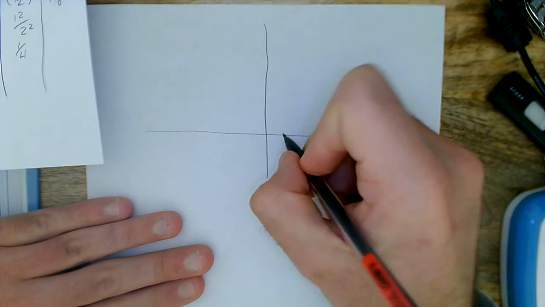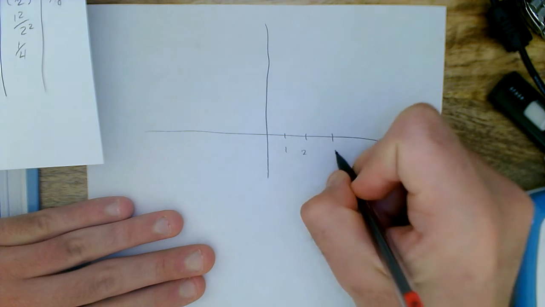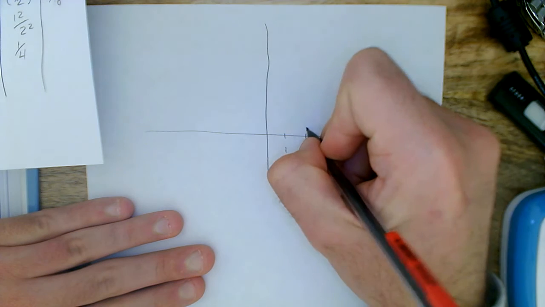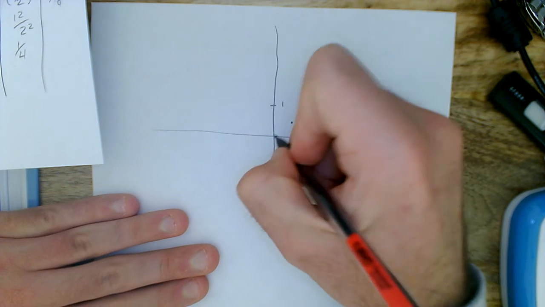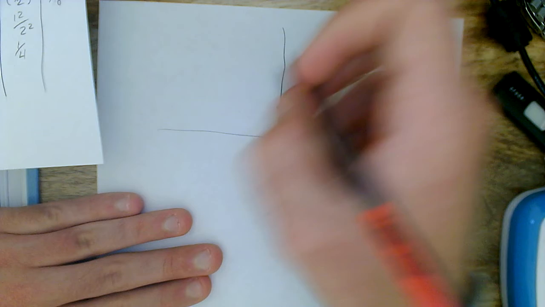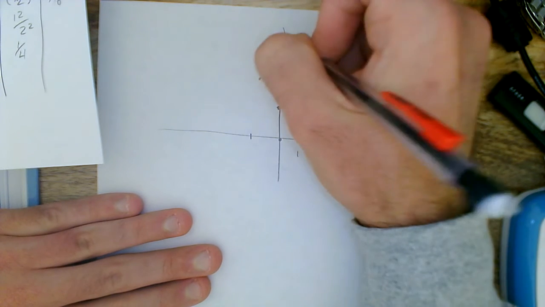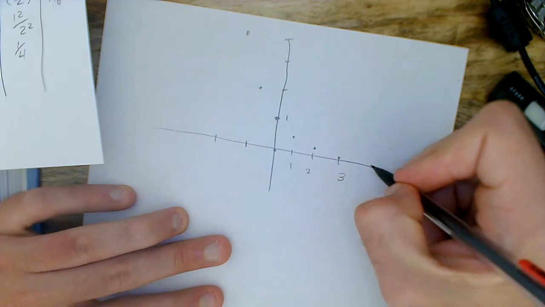Instead, now we're going to have at 1, 2, and 3. Here we have a 1/8, so that's all the way down here. Here we have a 1/4, a little bit bigger, and then here we're up to a 1/2. And then at 0, we're up to 1. And then at 1, we're up to 2, 3, 4. And then at 2, we're up to 4. And it goes on and on.